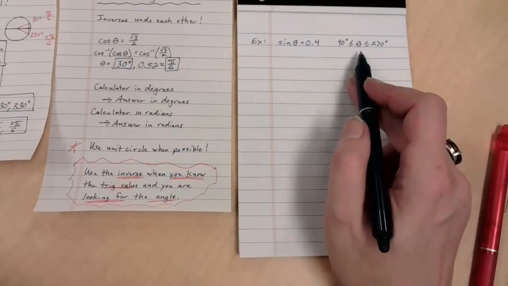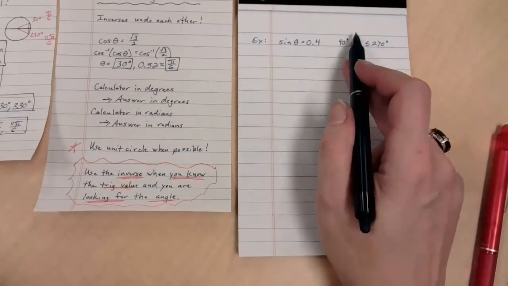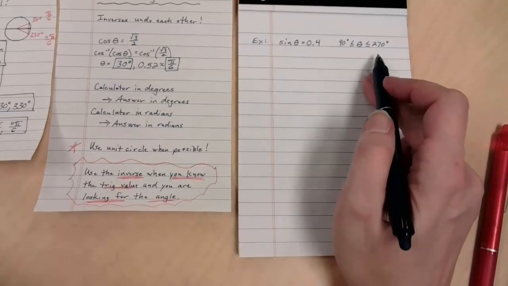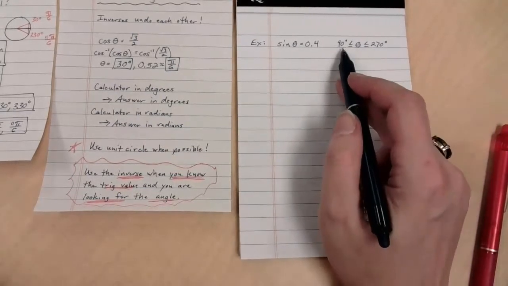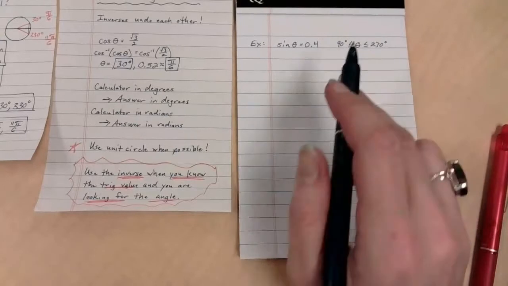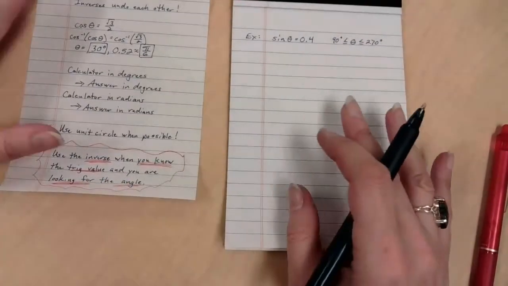Should I be answering in degrees or radians? Well, since I have an interval and the interval is in degrees, I need my answer to be between 90 degrees and 270 degrees. Okie dokie. Alright, well, let's think about this. How could this possibly work?